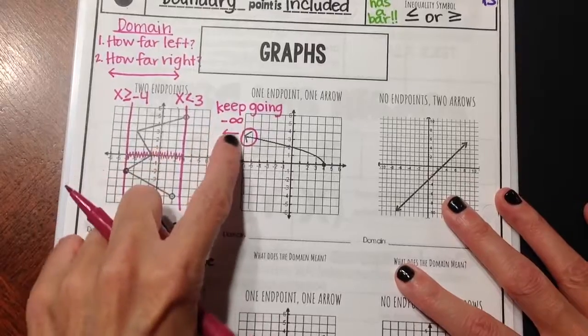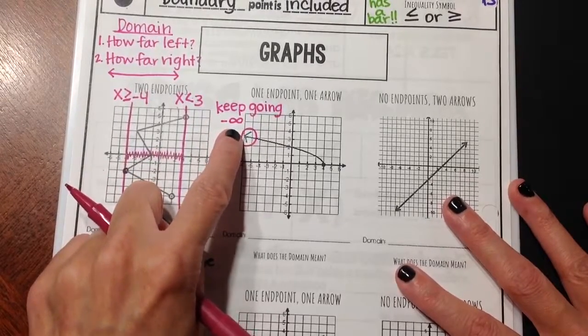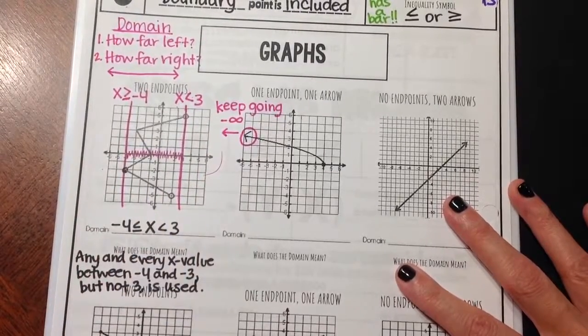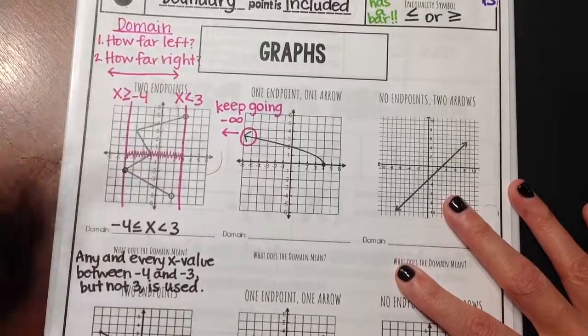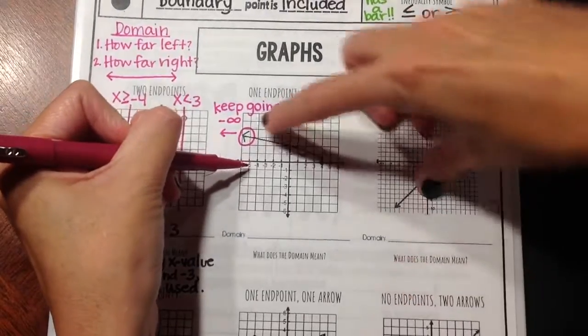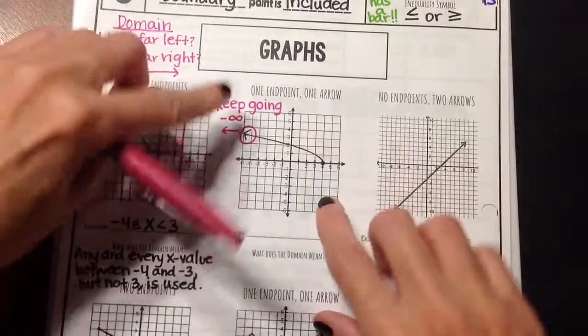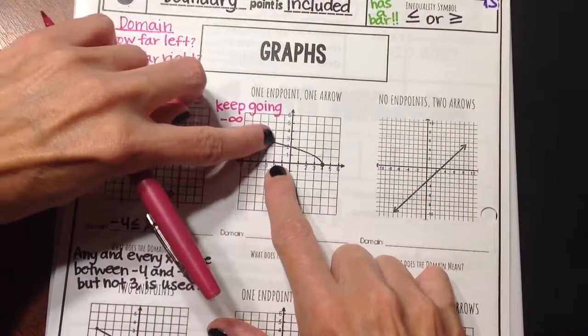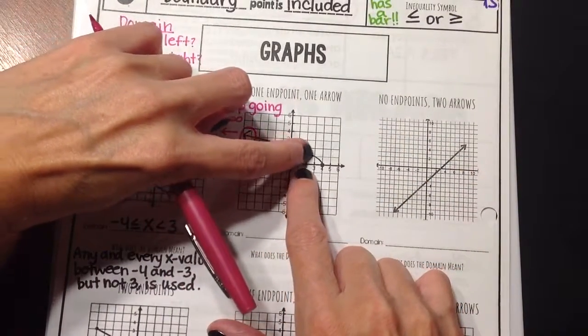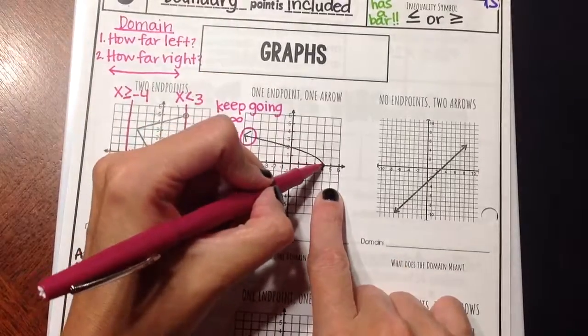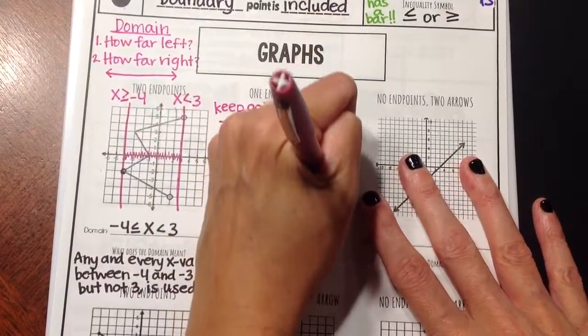So since I don't have an exact number for infinity, I cannot draw a boundary line. So now I'm going to ask myself, how far right? So I'm going to go to the right. Again, I'm going to the right on my graph line and right on the x-axis. And as far right as I can go is 4. That is where my graph stops going to the right.